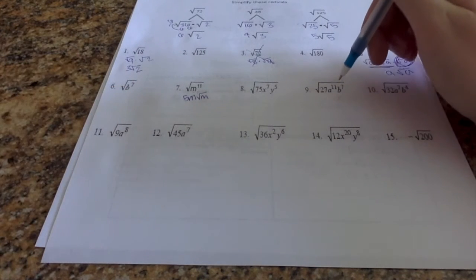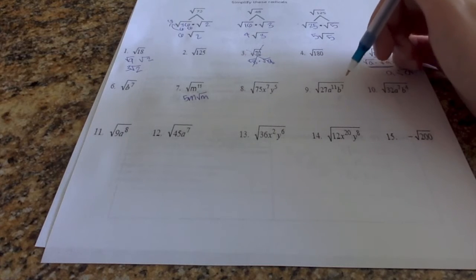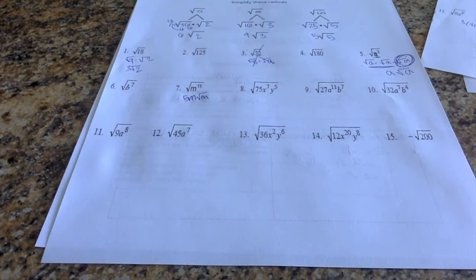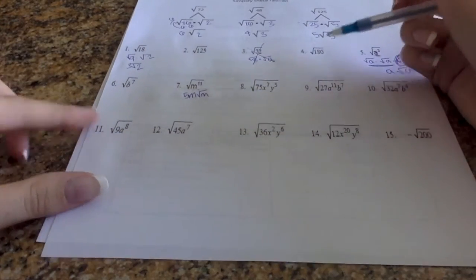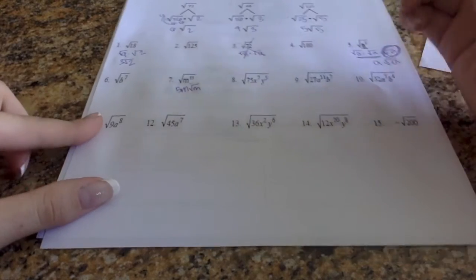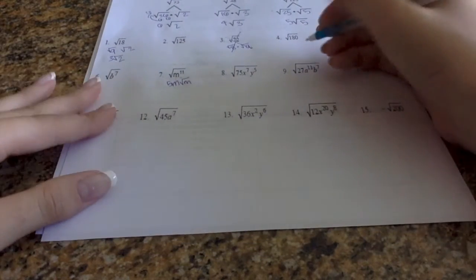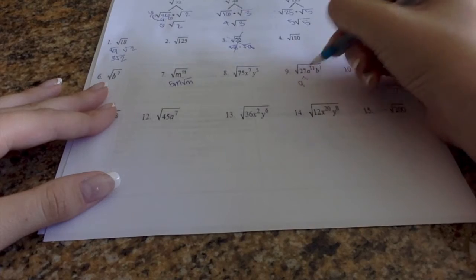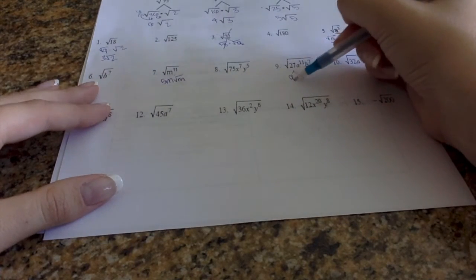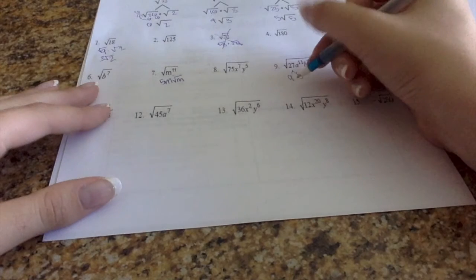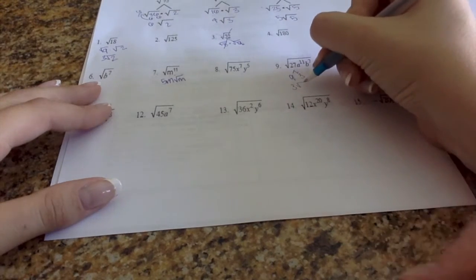So moving on to number 9, I'm going to have Abby come and help you out with this one. For this one, you're going to have to find the multiples of 27, which are just 9 and 3. So since 9 is the square root of 3, you can just put 3, rad 3.